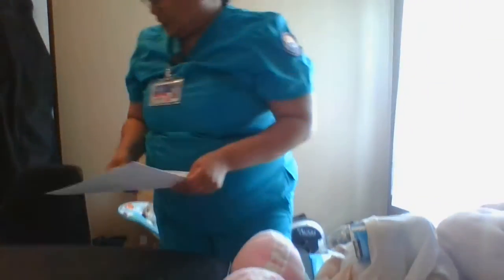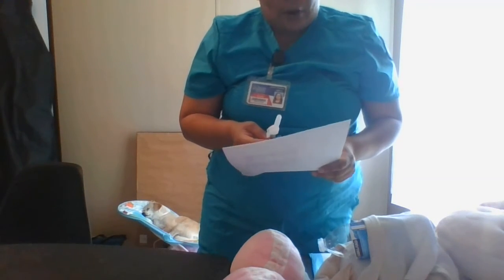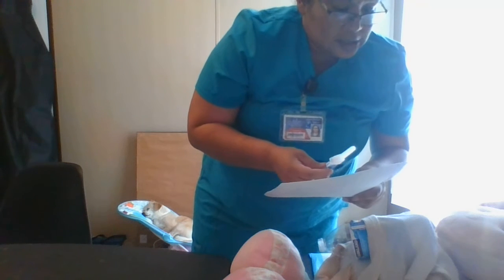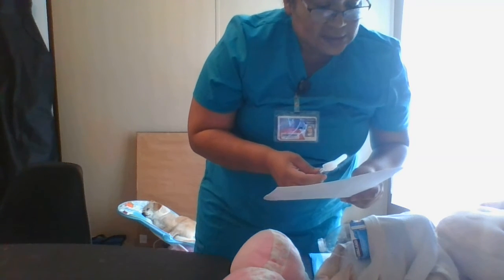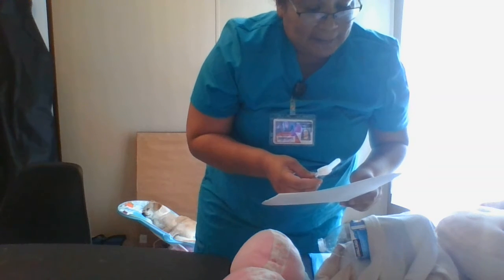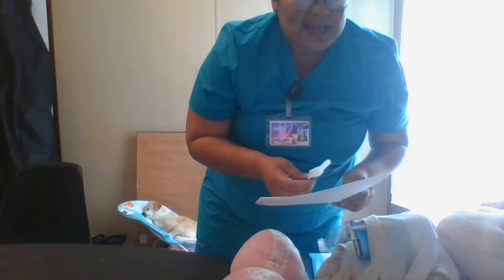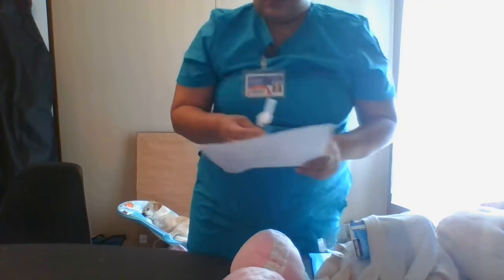So now I'm doing my third check. I'm comparing my medication to my doctor's orders, to my MAR, and to the patient. So I have 5,000 units per 1 ml of heparin that I'm going to be giving subcutaneous in the outer aspect of my patient's arm.